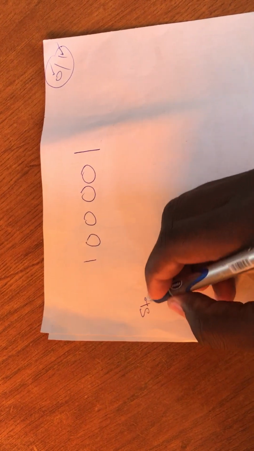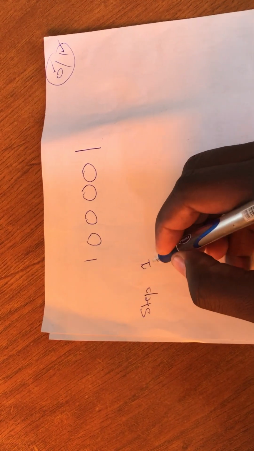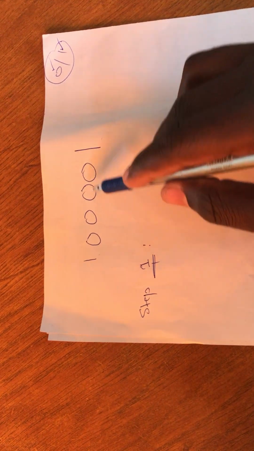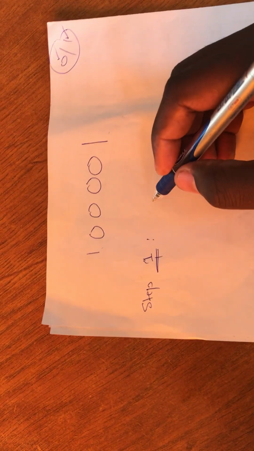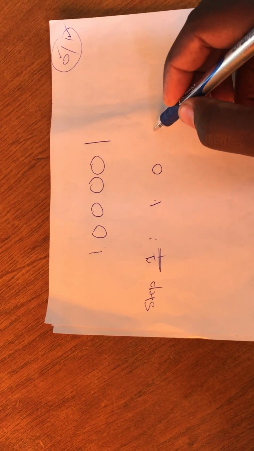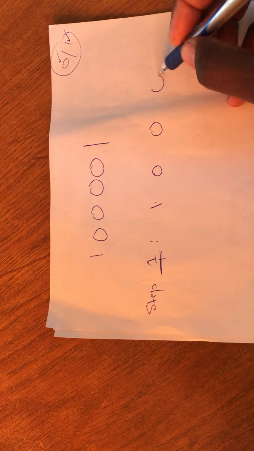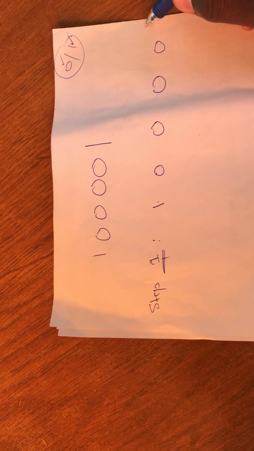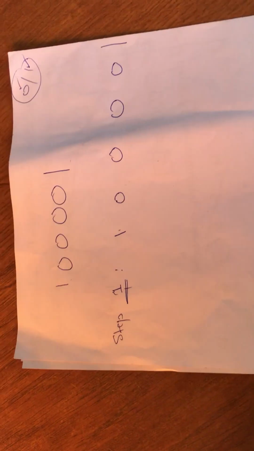Step 1, what we are just going to do is we are going to spread these numbers that we are given. We are going to write it down. So there is this 1, there is a 0, there is a 0, there is a 0. We have actually 4 zeros and a 1 in the front, so we have spread it.